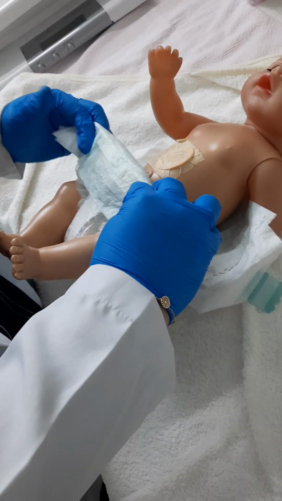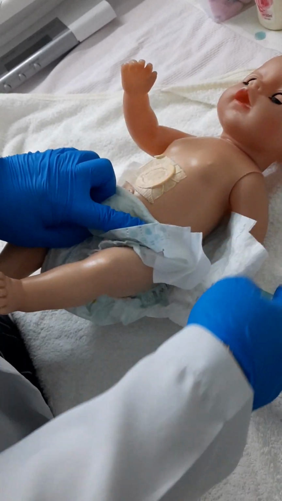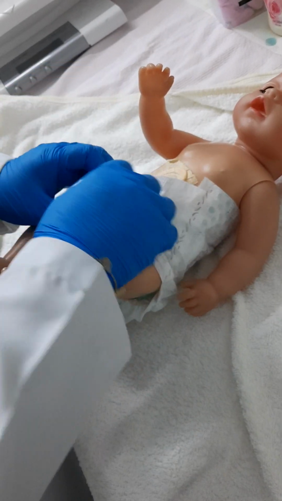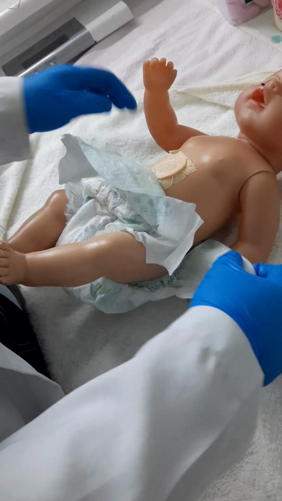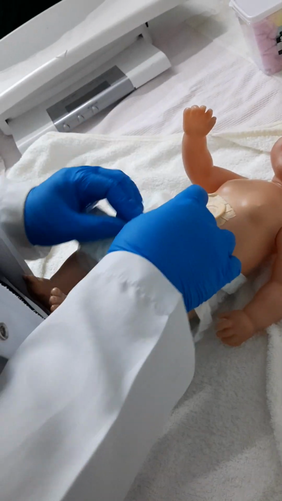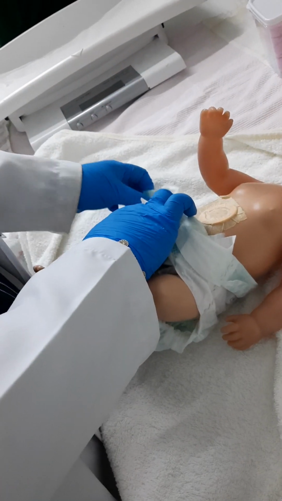Of course, if there is a cord, never cover it. Fold the diaper down, because if you put it over the cord, it may cause irritation. So make sure that you do not cover the cord. Before, the old practice was to cover it. Now, just leave it.